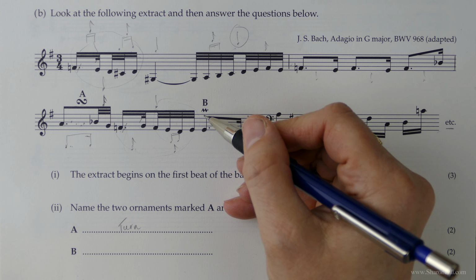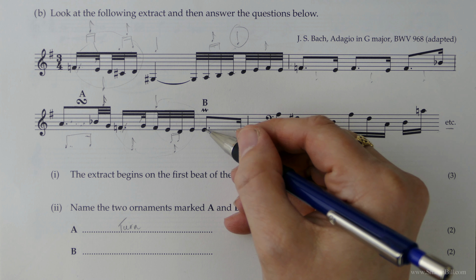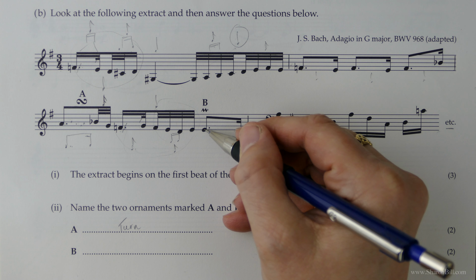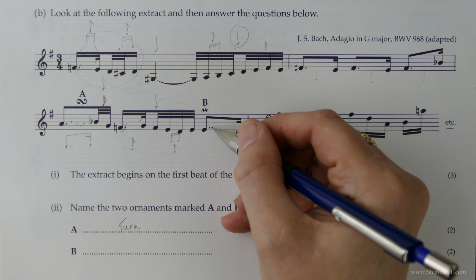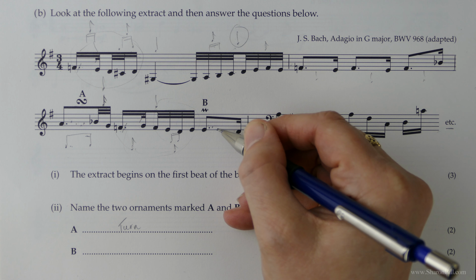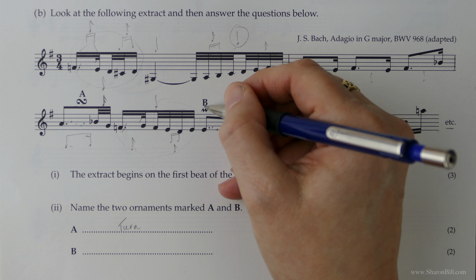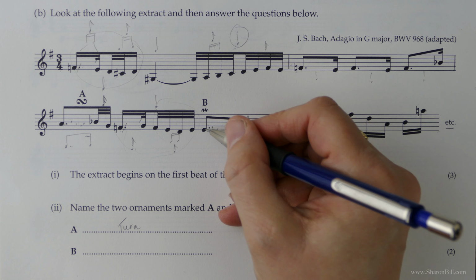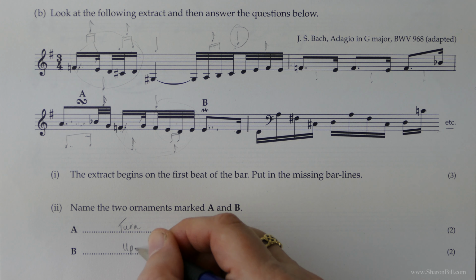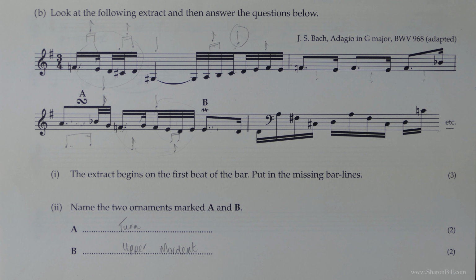So here we have a mordant. To be more specific, it's an upper mordant, which does a rapid alternation up and then back down, and it just stays there once. It's not like a trill, it doesn't continue to alternate. It just does a rapid step up and back to the given note. If there was a line through the centre, then it would be a lower mordant that does a rapid alternation down. So this is an upper mordant. There we go. So that's that question completed.